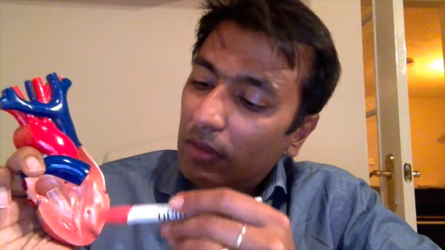Then you have this chamber here called the right ventricle. Now the right ventricle is really important because the right ventricle has two functions. The first is that it is pumping blood to the lungs. And secondly, whatever it pumps out is what eventually goes to the left heart.